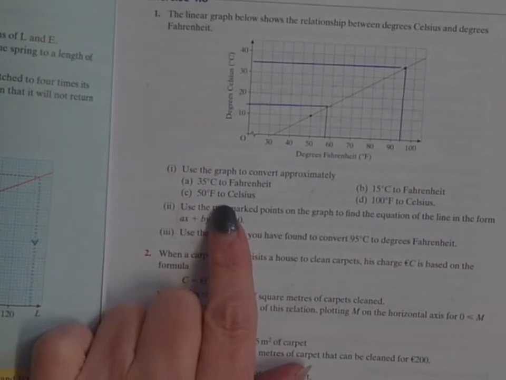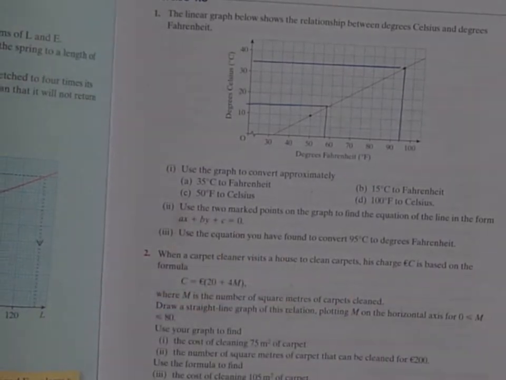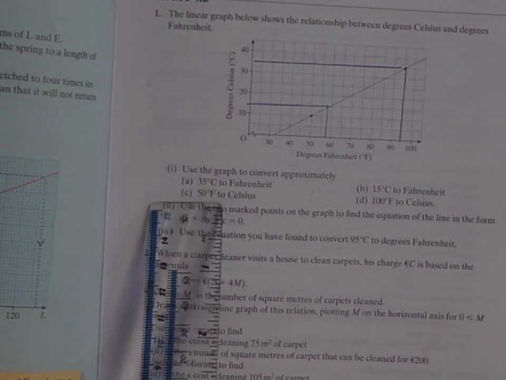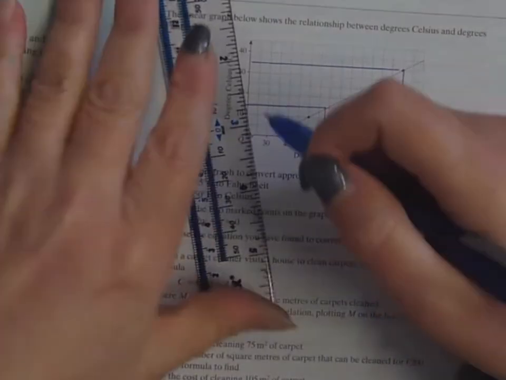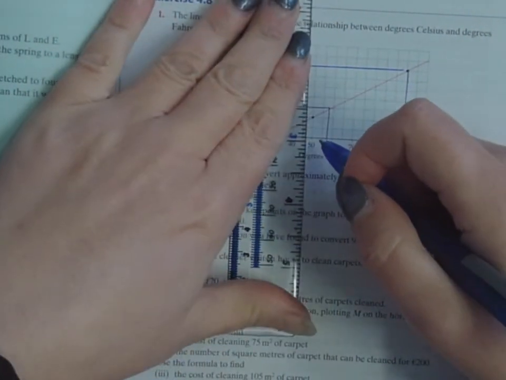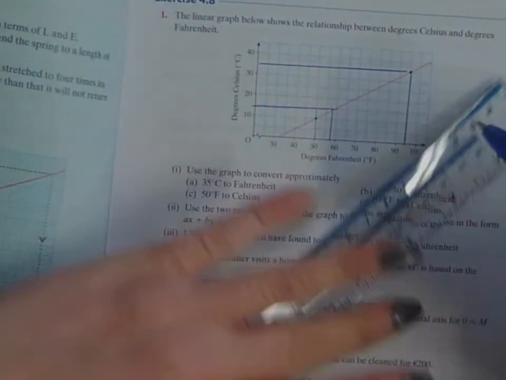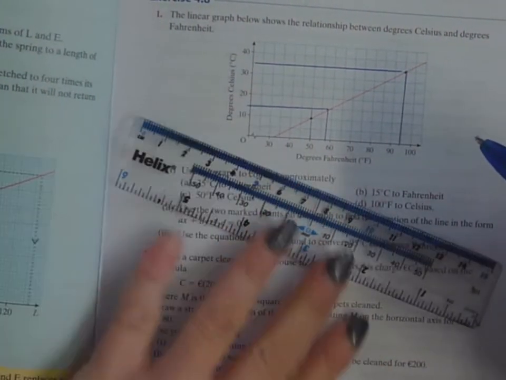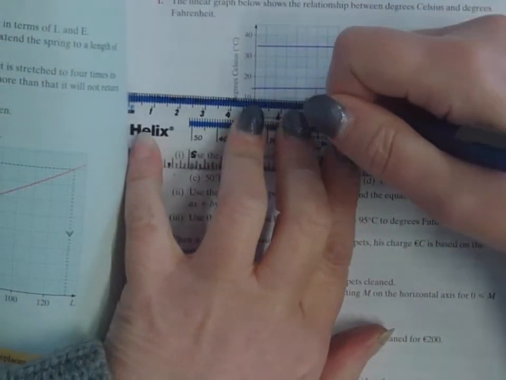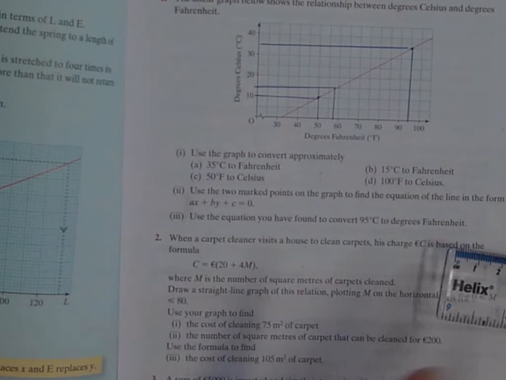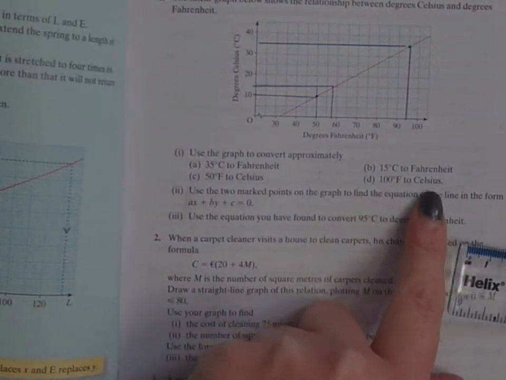Next, 50 degrees. This time they're telling me Fahrenheit, I have to change it to Celsius. So where do I find the 50? The x-axis or the y-axis? X-axis. Go to 50, draw a line up, draw a line across, read off your answer, and I think I'm looking at 10. Is that okay? And finally, 100 degrees Fahrenheit to Celsius.